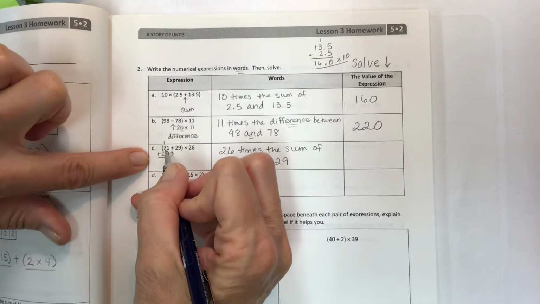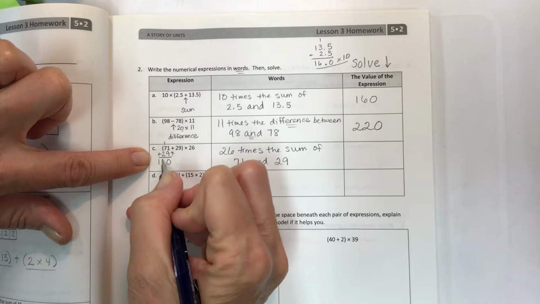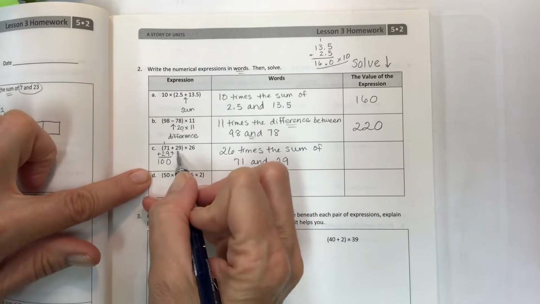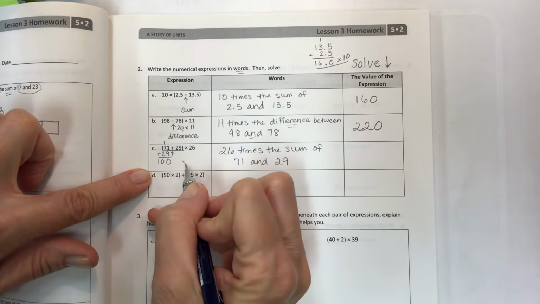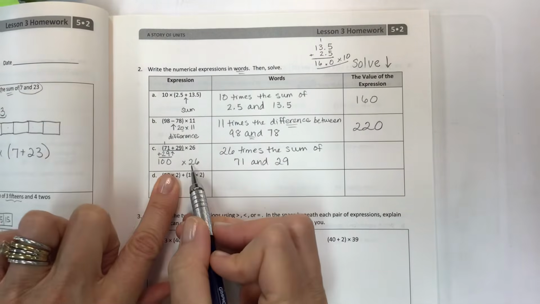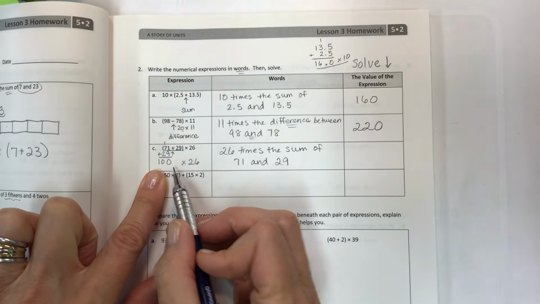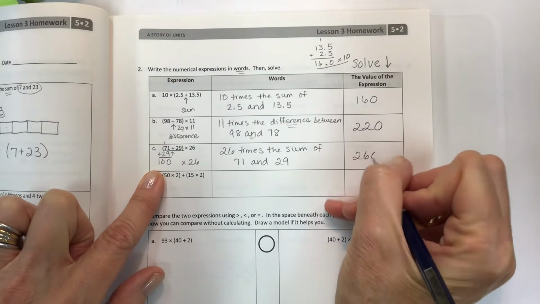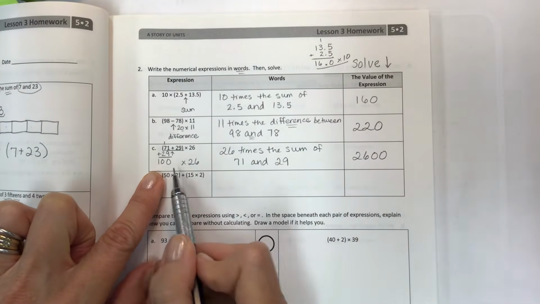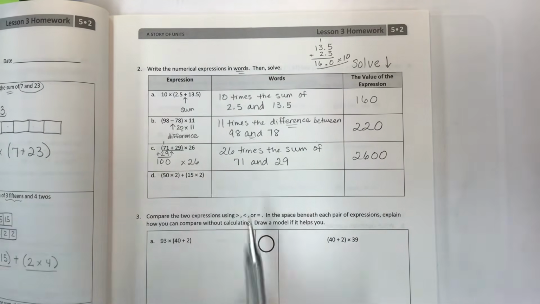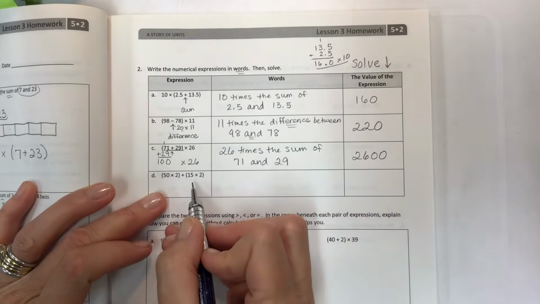9 and 1 is 10. Carry that over. 7, 8, 9, 10. You have 100. That's the final answer to this times 26. When you have 26 times 100, you're going to end up with 2600, because you can put those 2 zeros right in the end. It's a whole number. That's why we can do it.